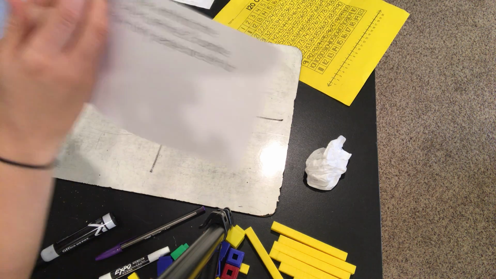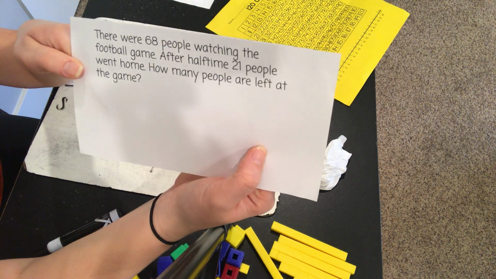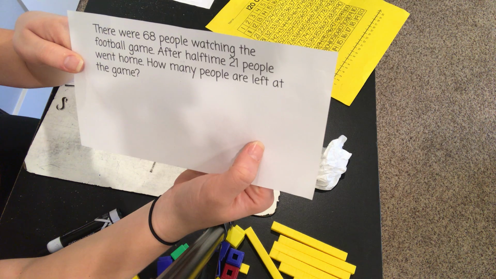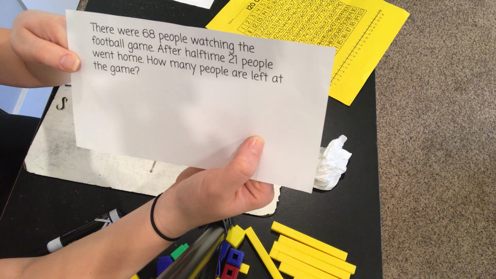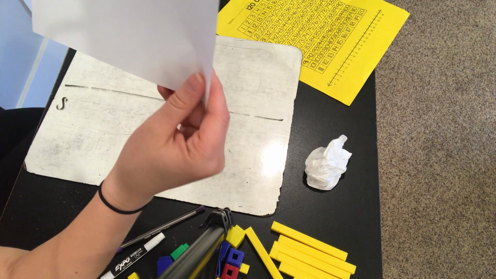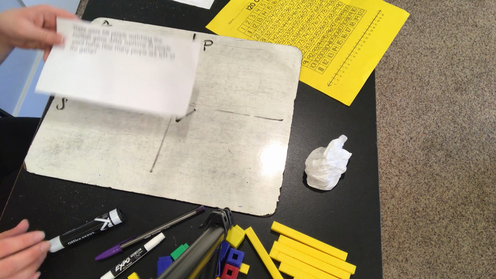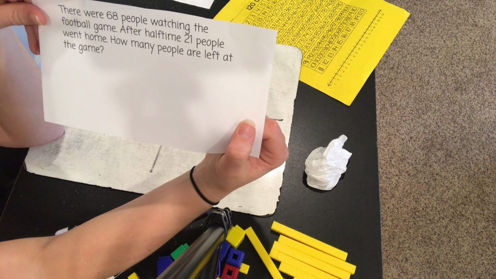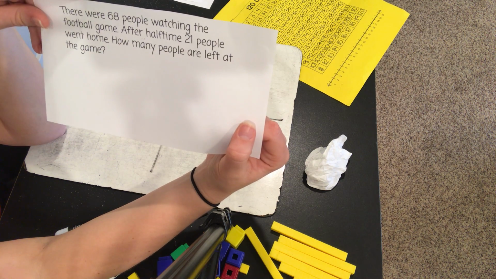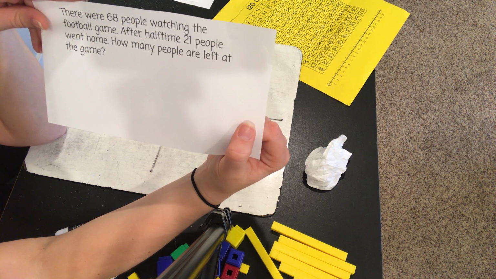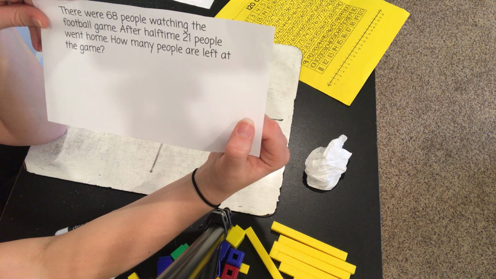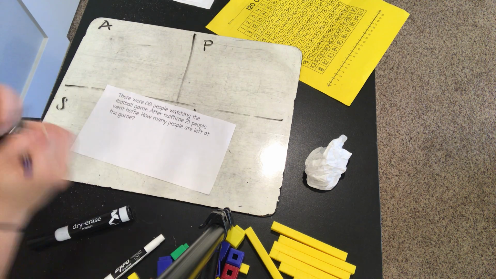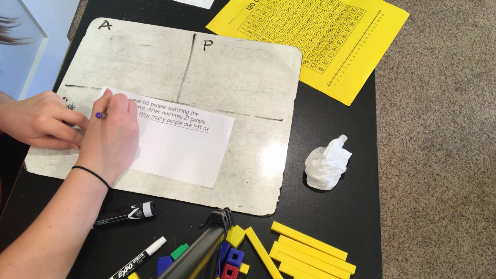Here it is. There were 68 people watching the football game. After halftime, 21 people went home. How many people are left at the game? Okay, so let's analyze. Let's first listen for what the question is that we need to answer. Listen one more time. There were 68 people watching the football game. After halftime, 21 people went home. How many people are left at the game? So the question we're trying to solve and answer is, how many people are left at the game?